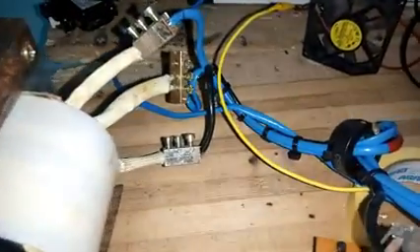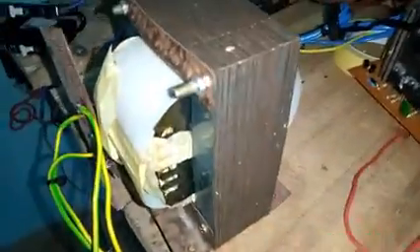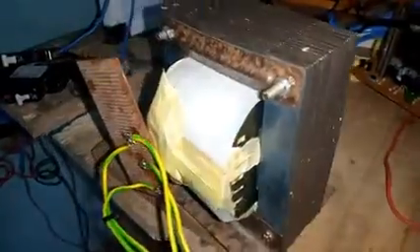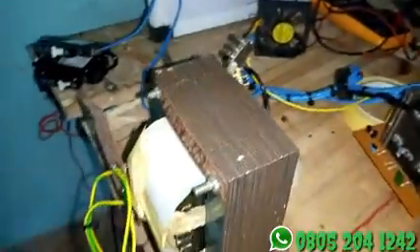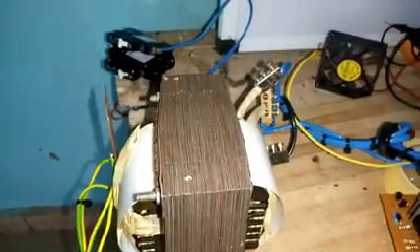Today we begin part 3 of the series of lectures, which concerns how to design and construct a center tap transformer. Before now, in part 1 we told you how to dismantle the transformer. In part 2 we talked about how to determine the power of that transformer with respect to the core area.